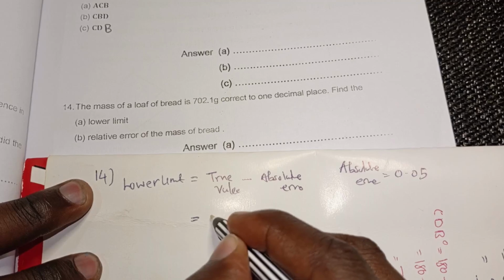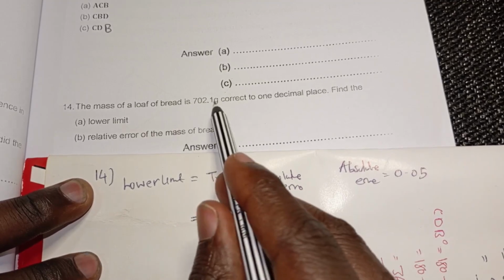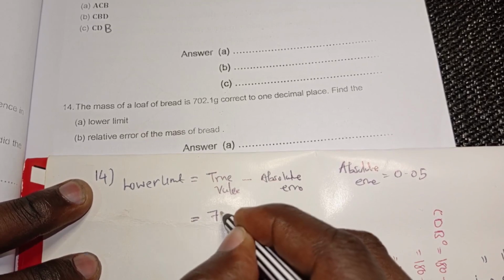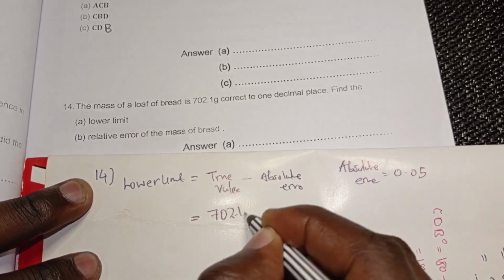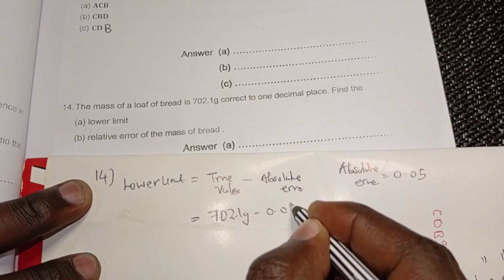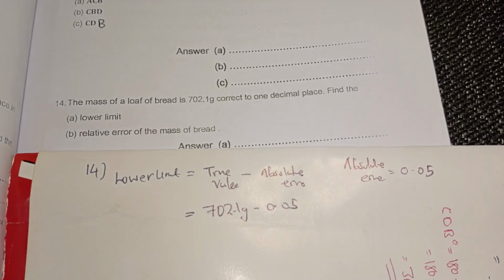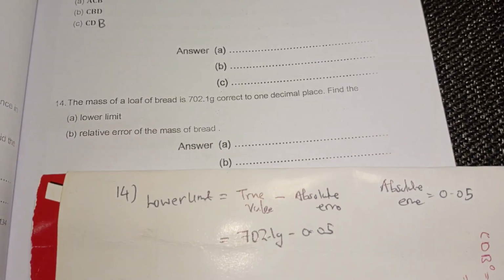So you're going to say the true value is 702.1 grams minus 0.05. Okay, so now what do we get when we do this?